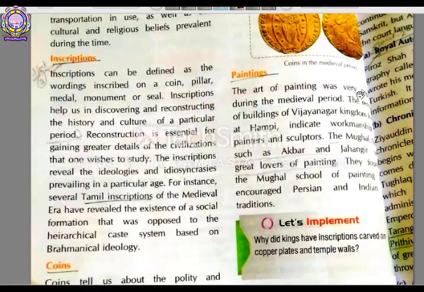The emperors of the Vijayanagar kingdom, at Hampi, indicate the workmanship of painters and sculptors. The Mughals, such as Akbar and Jahangir, were great lovers of paintings. They founded the Mughal school of painting, which encouraged Persian and Indian traditions. Painting was very famous in the medieval period.